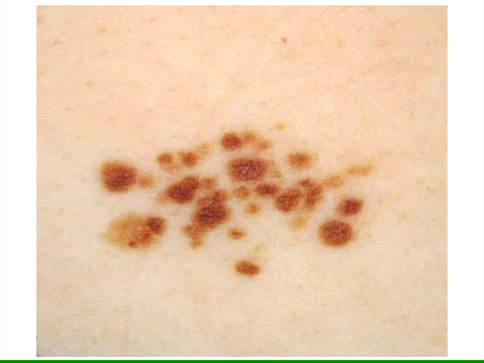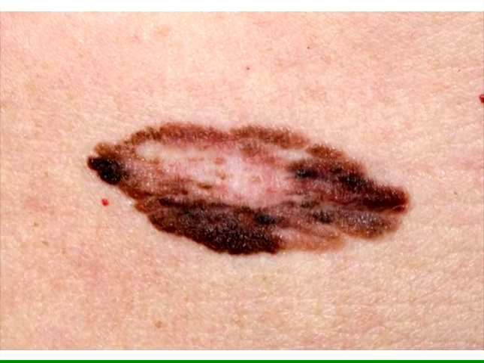Here's another example. Multiple colors, asymmetry of shape and color, and lots of little dots. So this would be concerning, but this is another example of a birthmark. Here's an example of a lesion that has very asymmetric shape and color, has multiple colors, white, pink, dark brown, black. This is an example of a superficial spreading melanoma.